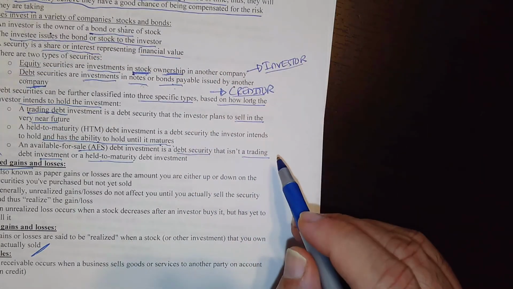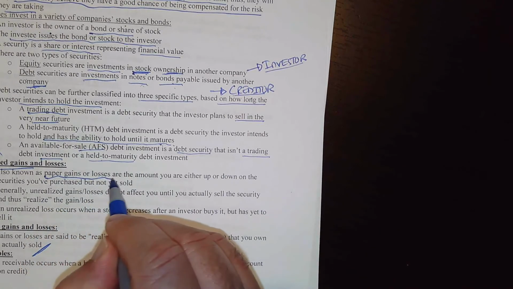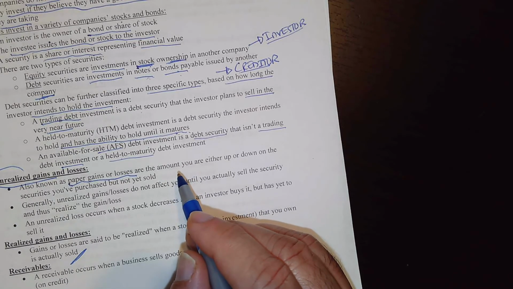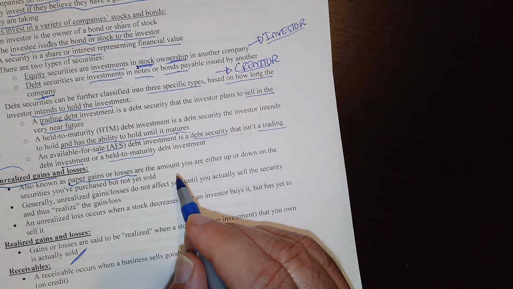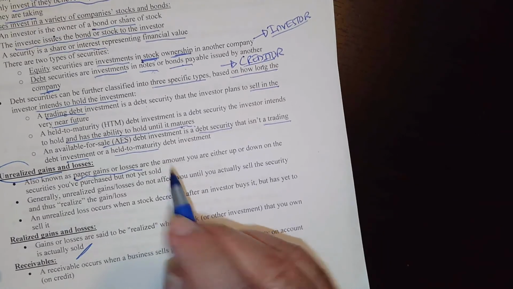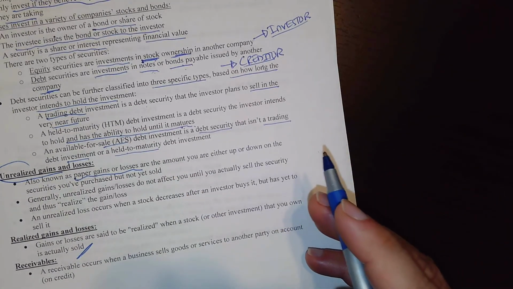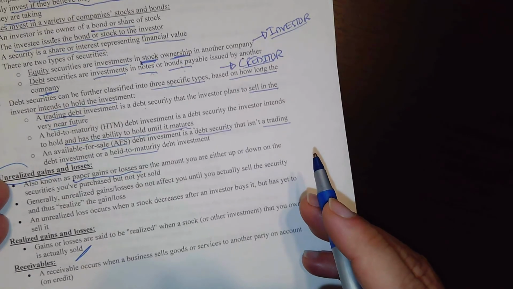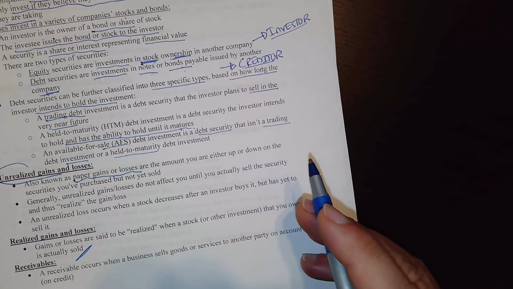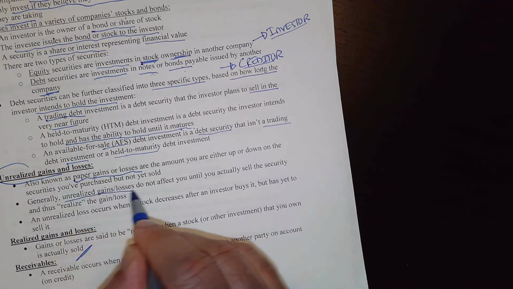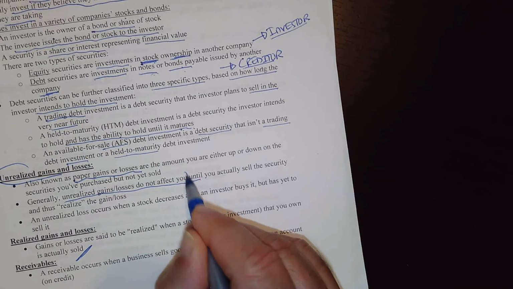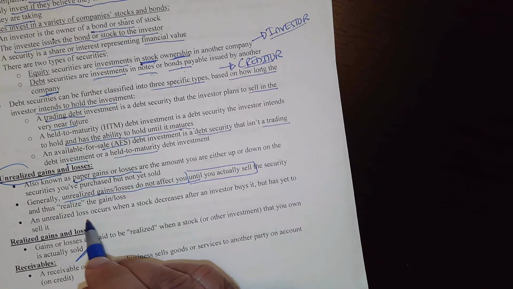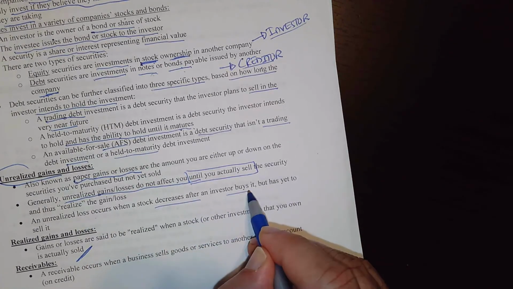So unrealized gains and losses are called paper gains or losses, because whether the amount goes up or down, since you have not sold, there will be no gain, but it will be considered unrealized gains and losses, and they have a different treatment which is beyond this. We're going to discuss this in Intermediate Accounting 2. If you ever take Intermediate Accounting 2, you will learn how we treat unrealized gains and losses. Generally, unrealized gains and losses do not affect income until you actually sell the security. An unrealized loss occurs when a stock decreases after an investor buys it but has yet to sell it.